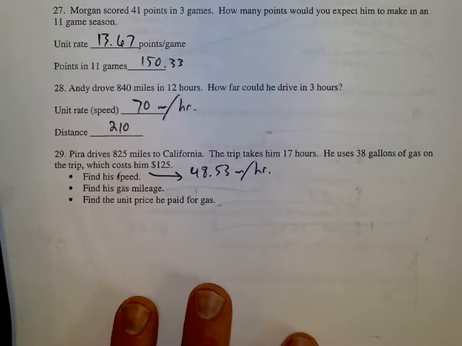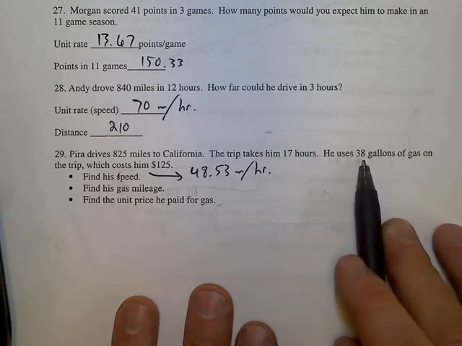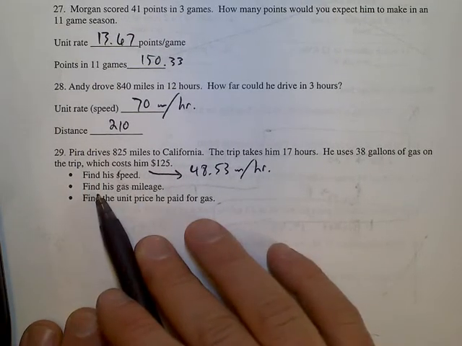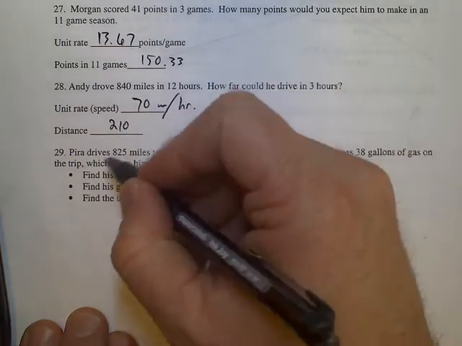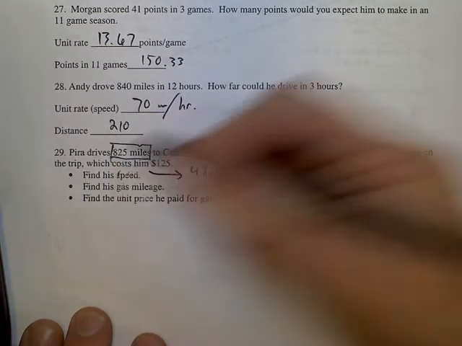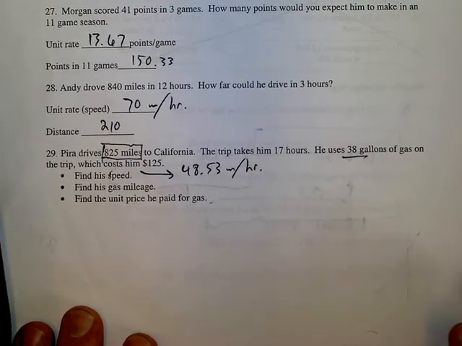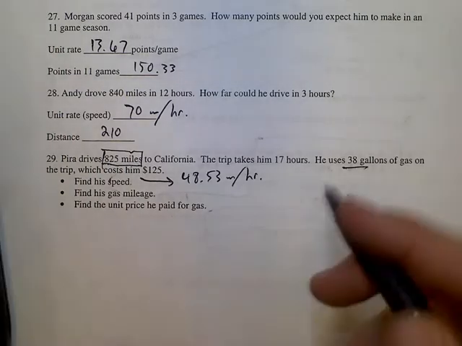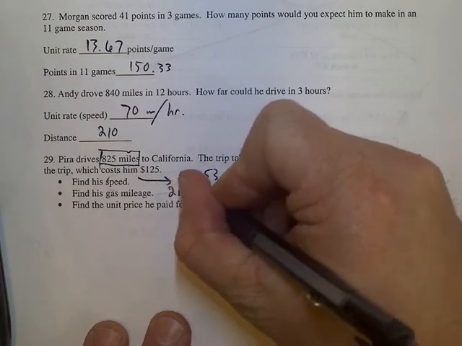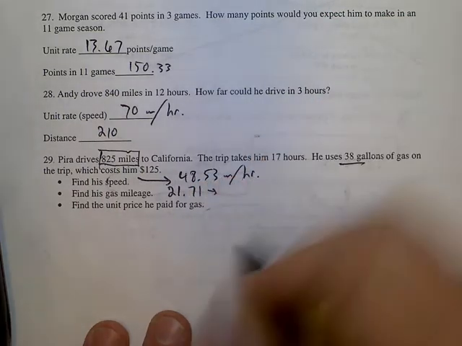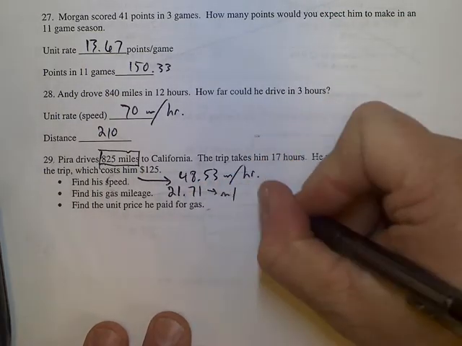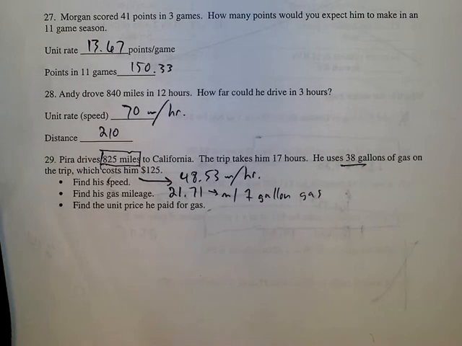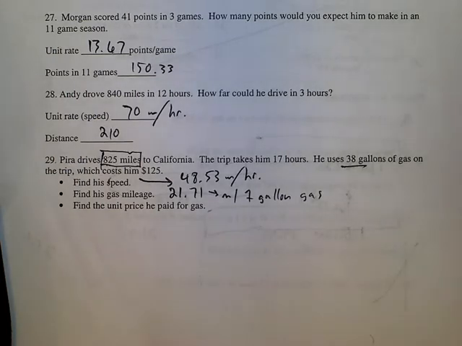So his gas mileage. So he bought 38 gallons of gas on the trip, which cost him 125, but what was his gas mileage? So what I do is I take how many miles he went, and I have to divide that by how many gallons he bought. So let's go ahead and check that out. 825 divided by 38 gives me 21.71. So he was able to go 21.71 miles per 1 gallon of gas. So that's what it wanted me to figure out.